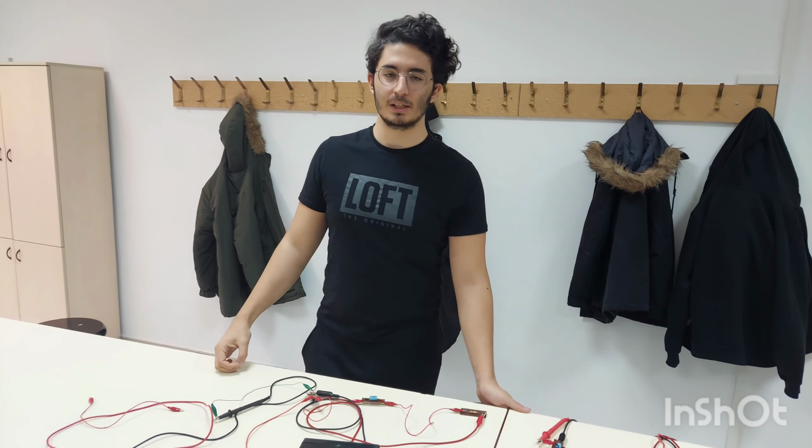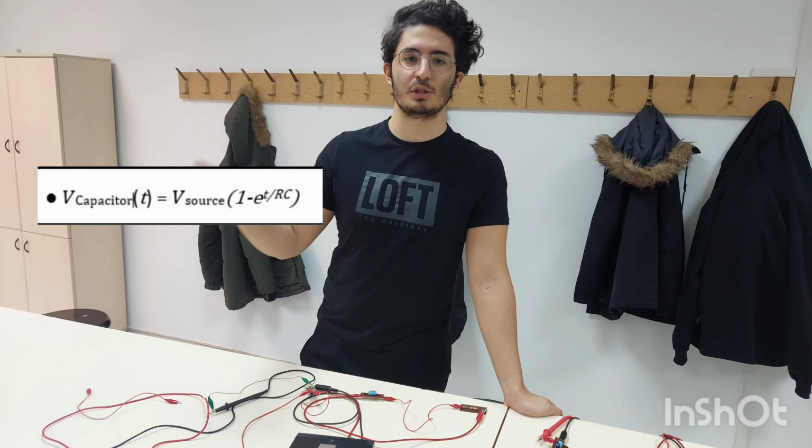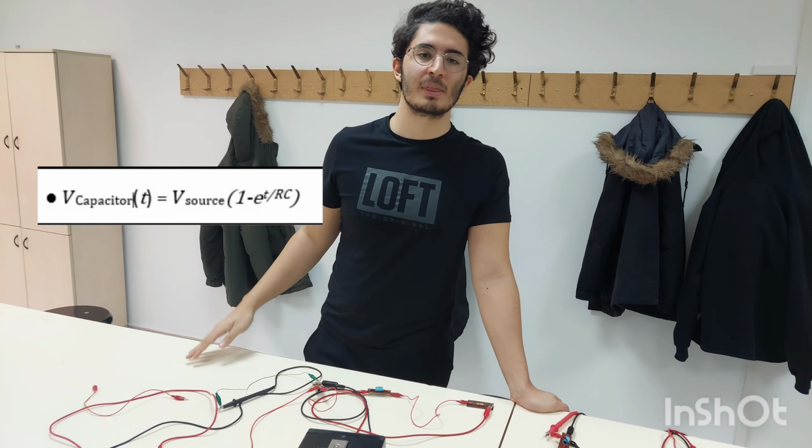We will analyze the RC circuits with different numbers of capacitors, either connected in series or parallel. We will use the half-life time formula to calculate the equivalent capacitances. We will obtain the half-life time values by charging and discharging the capacitors. The charging process of a capacitor can be shown with the formula here.